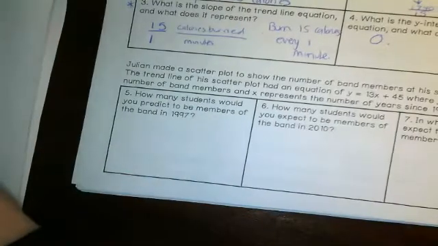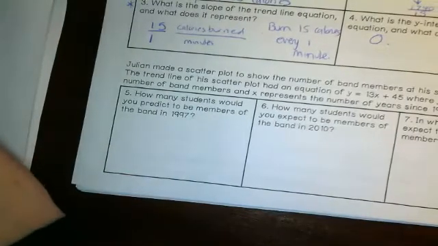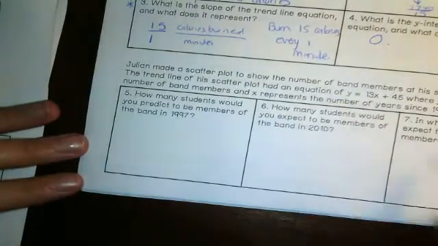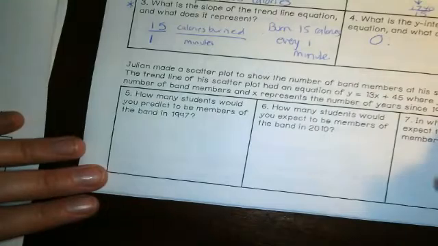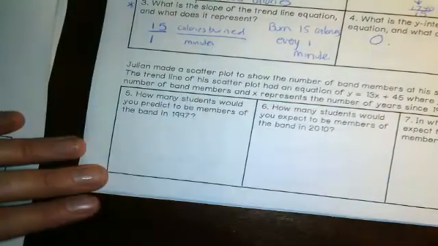Okay, the next one looks very similar to the assessment in that there is no graph. They're giving you an equation, then asking you some questions. Julian made a scatter plot to show the number of band members at his school over the years. The trend line of his scatter plot had an equation of y equals 13x plus 45, where y represents the total number of band members and x represents the number of years since 1990.